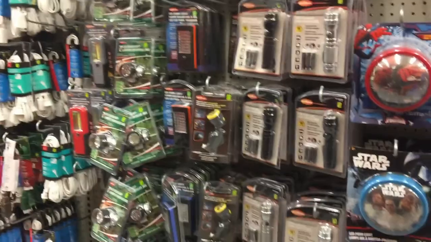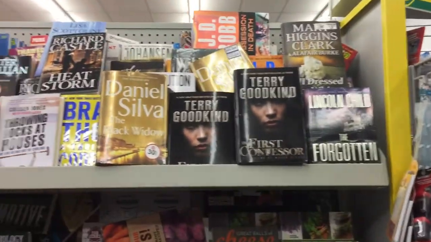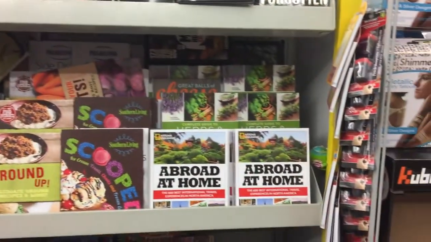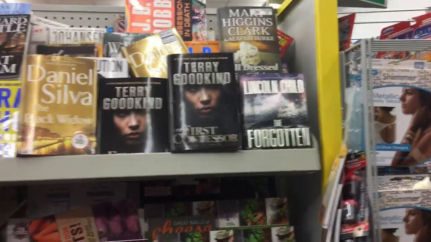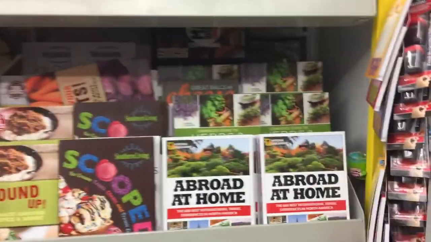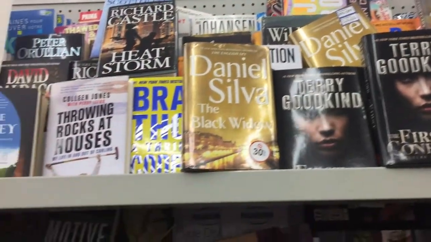All right, books are always a good scan. As long as you can get them cheap, you want to scan all the books and see which ones rank the highest and have the best payout.